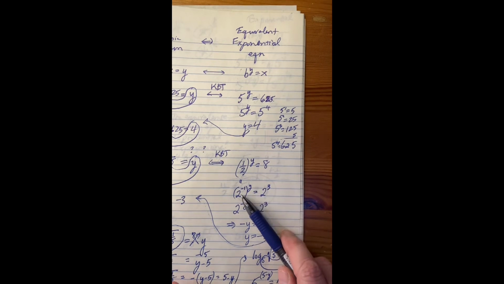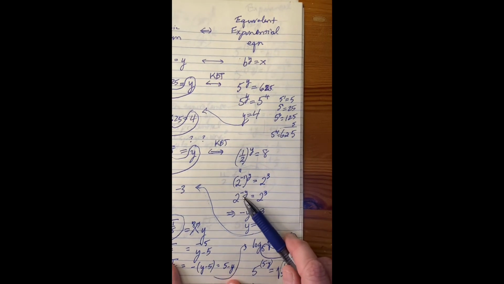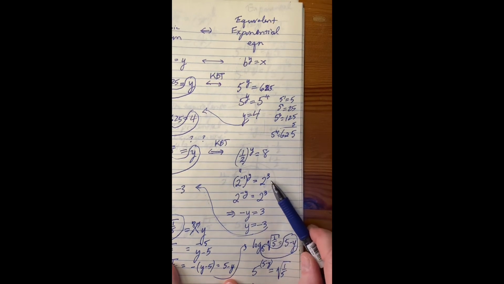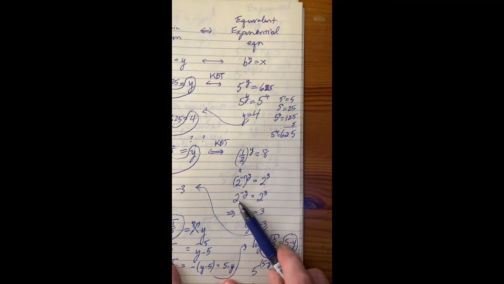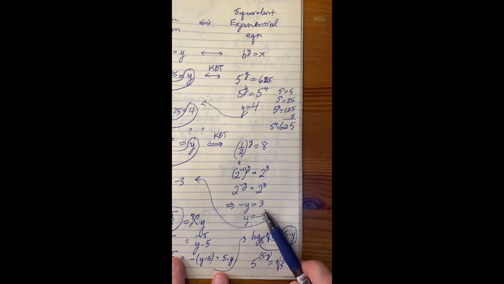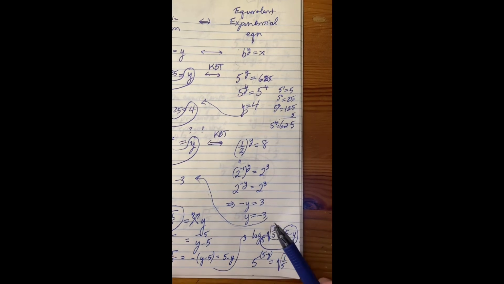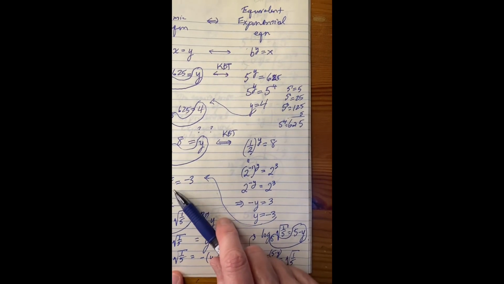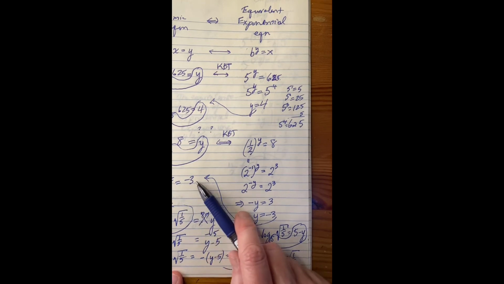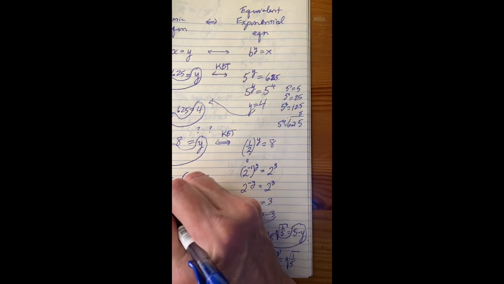Remember your properties of exponents. A power raised to a power means multiply the exponents. Negative 1 times y gives you negative y. So on the left-hand side, we have 2 to the negative y. 8, you should realize, is 2 to the 3rd. So these two exponential expressions with the same base can only be equal if their exponents are equal. So therefore, negative y must be equal to 3. And that tells you that y, if you multiply both sides by negative 1, must be equal to negative 3. So now you can come back and say, yes, of course, log base 1/2 of 8 is equal to negative 3.